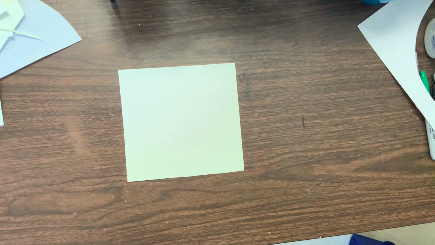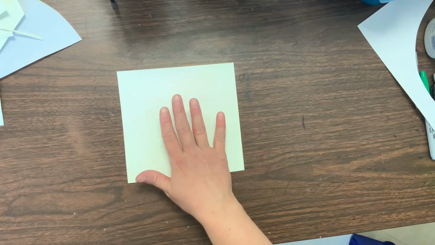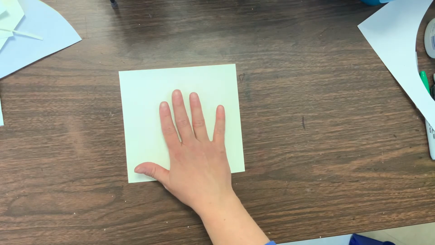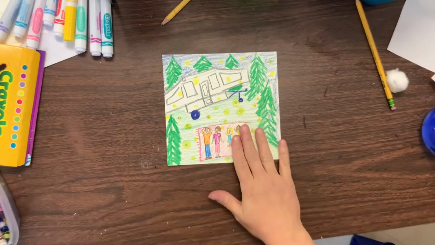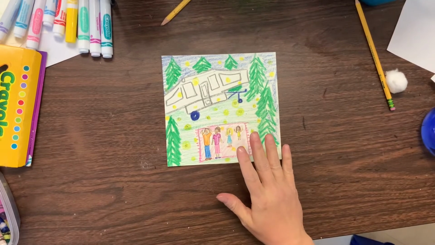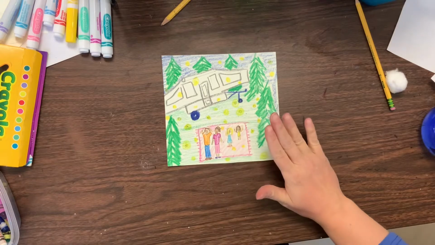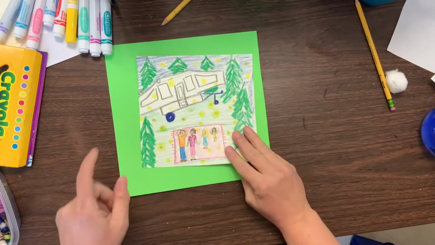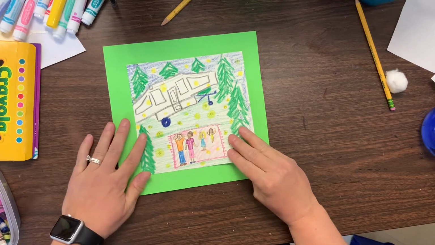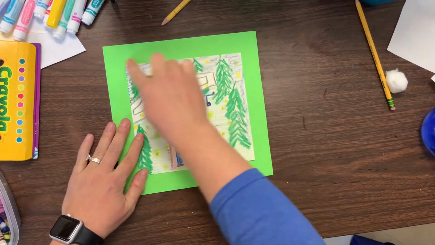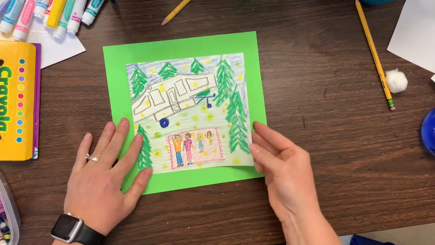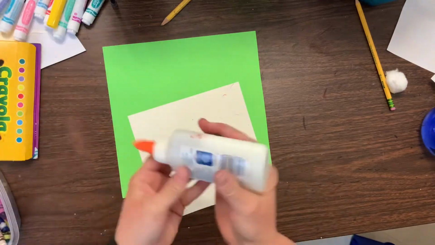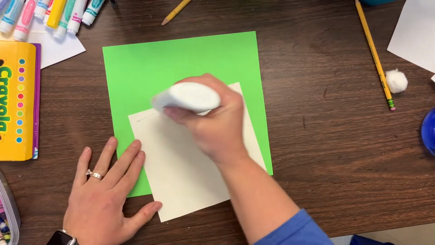And so you can choose your memory, and then what you're going to do is you're going to draw it on your paper. Okay, so here is my memory of the camping and the fireflies, lightning bugs. And so now I'm just going to kind of give it a little border. I want to make sure it's in that kind of a frame.